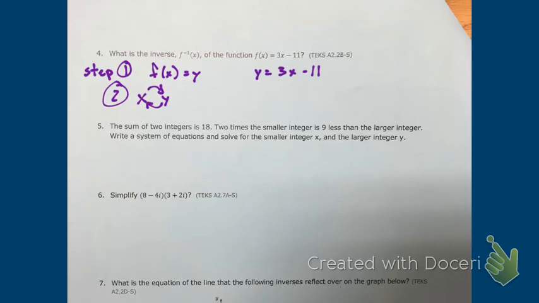So if we switch x and y over here in our equation, now we're going to have x equals 3y minus 11. And your very last step, now we need to get y by itself. So we need to solve it for y equals. So think about how you would solve this equation over here, but we want to get y by itself. So think about how we would move the minus 11 to the other side, and then what we would do with the 3, and that will give you your answer. And it will say y equals whatever your inverse is.